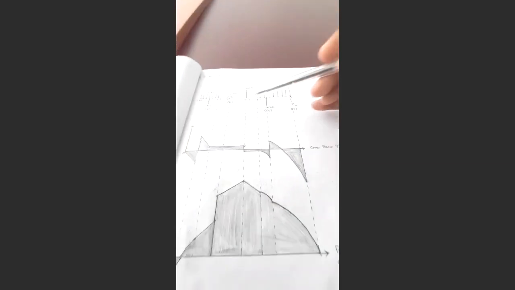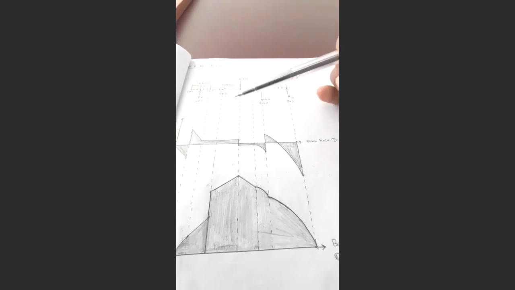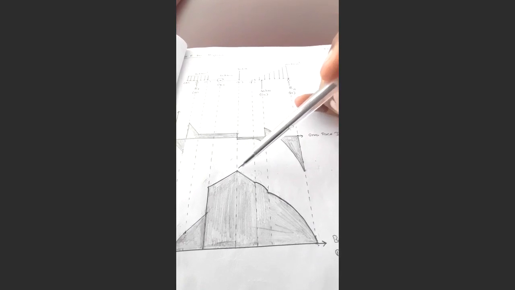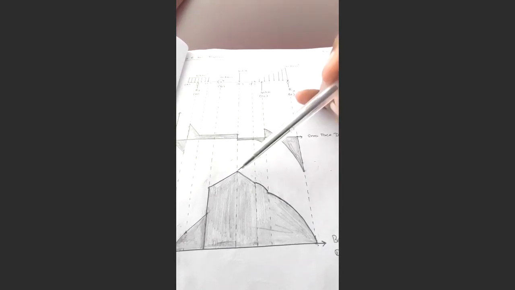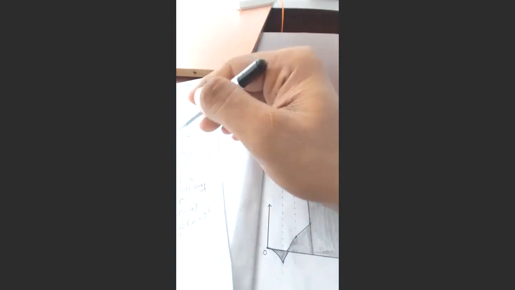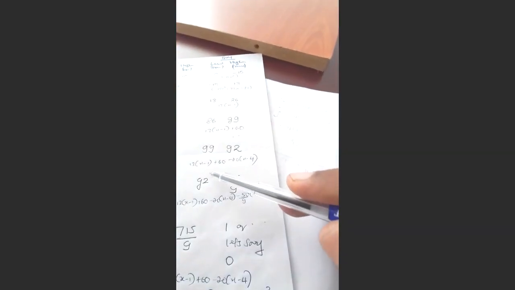Okay, the next one is the section EF. What is the lower limit value for the section EF? It is 99, right? The lower limit value is 99, then the higher limit value is 92, and we have to connect it through a straight line. And see why it is a straight line. Just focus here. It is 13 times x minus 1 plus 60 minus 20 times x minus.